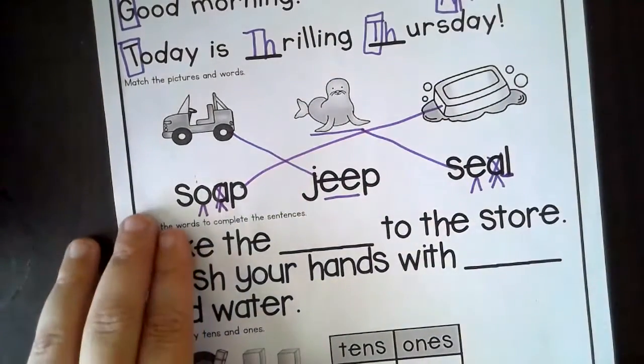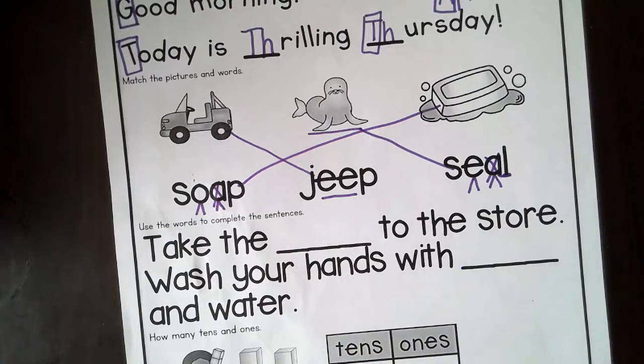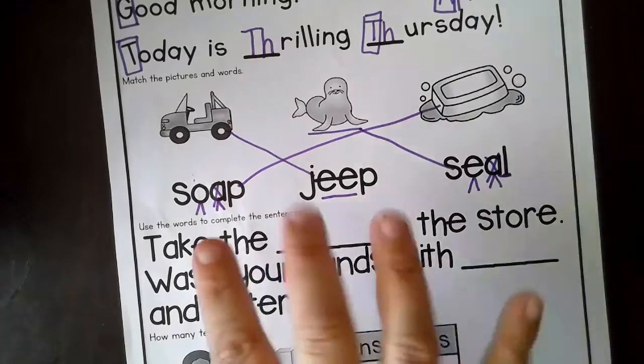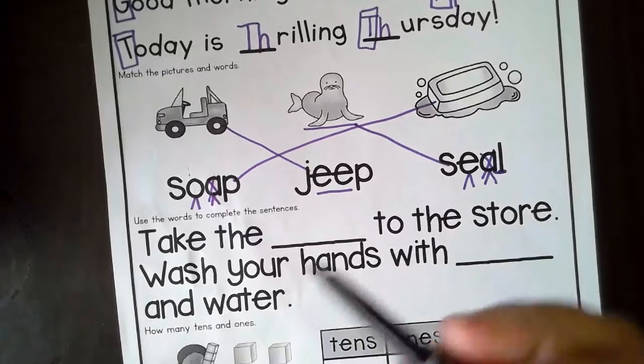So then it's soap. There's a really fun song called When Two Vowels Go Walking, the first one does the talking. I'll post a link for you to listen to the song. And so after you're done with the morning message, I want you to listen to that song. Okay? Perfect. Here we go.